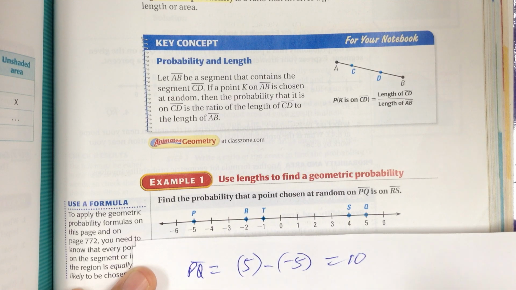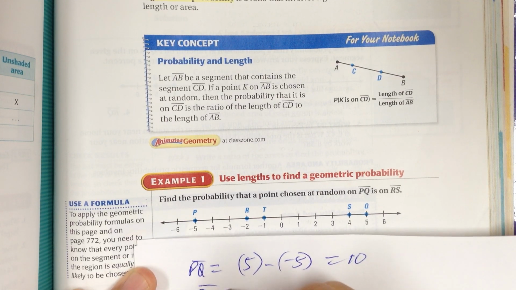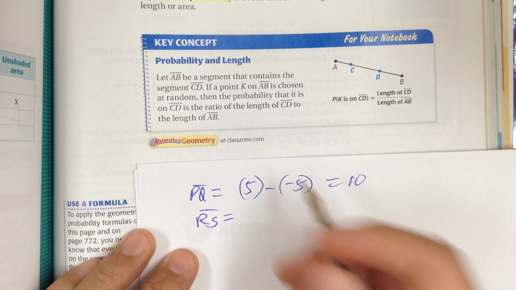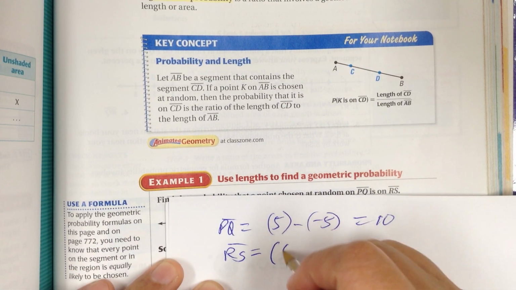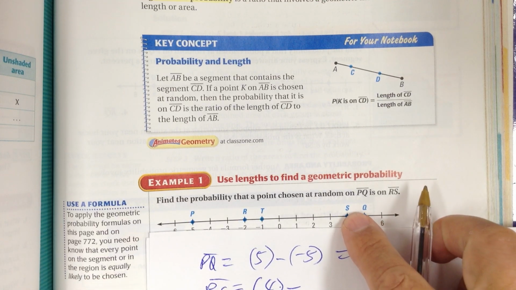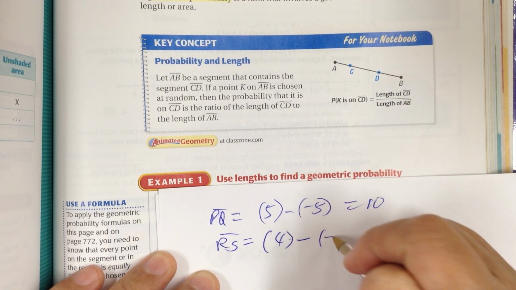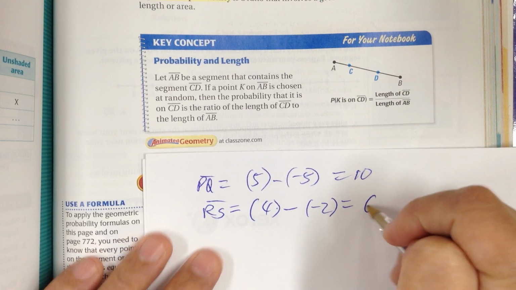So for RS, we use S, which is 4, minus R, which is negative 2. And so this will equal 6.